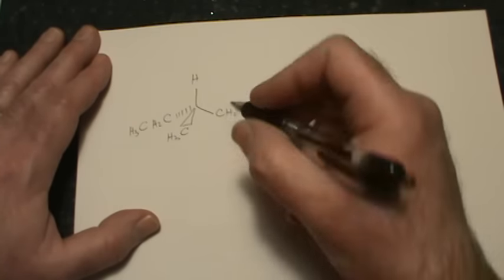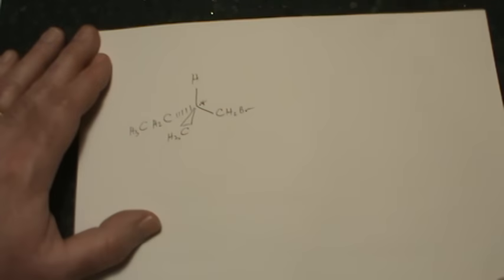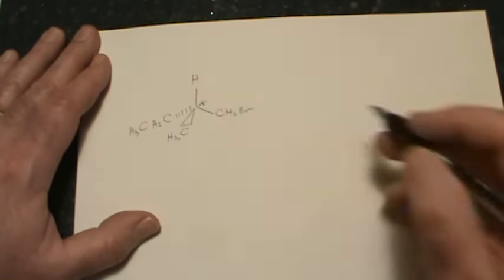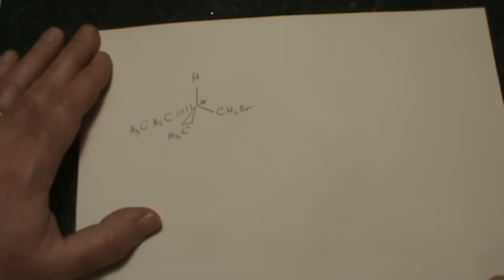And what you notice is that this carbon right here is a stereogenic center. It's bound to 4 different atoms or groups: a hydrogen, a bromomethyl, a methyl, and an ethyl. So it is stereogenic. And now the question is, what configuration are we looking at?